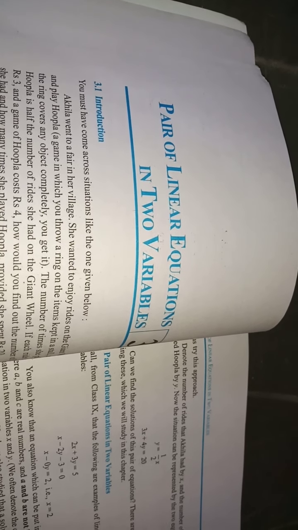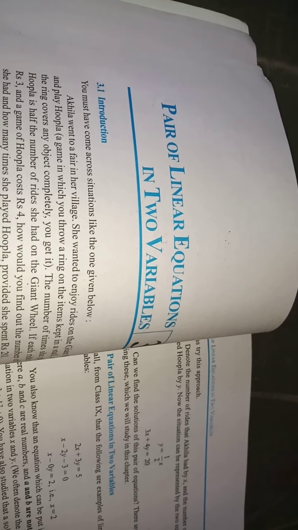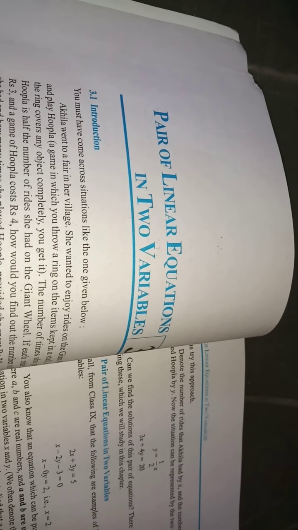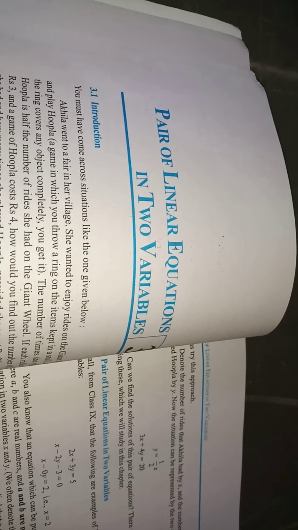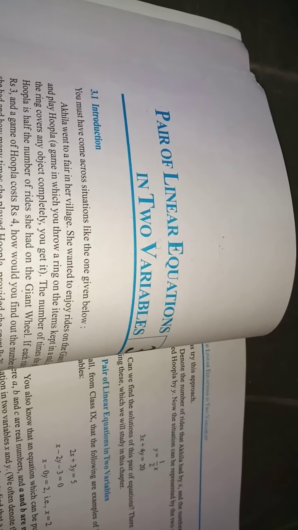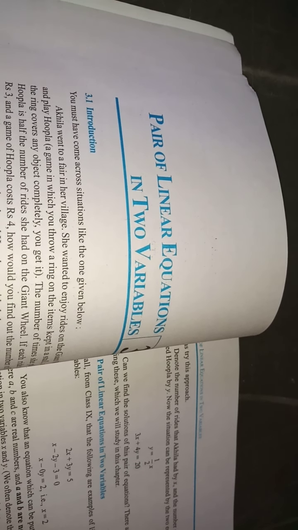In the 8th standard you learned what an equation is and what an algebraic expression is, and what a polynomial, monomial, binomial and trinomial are. You are already well acquainted with polynomials because the previous chapter, the second chapter, is polynomials.